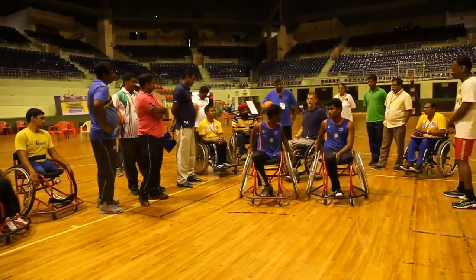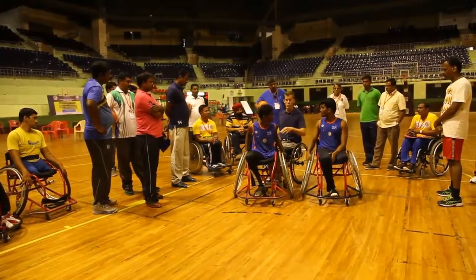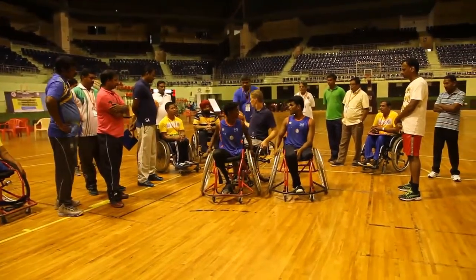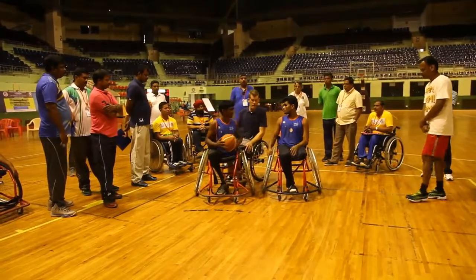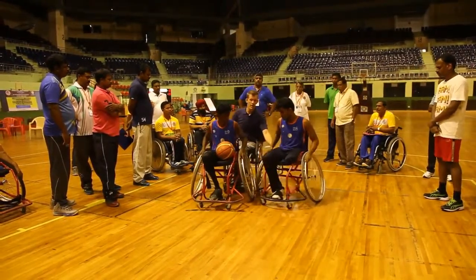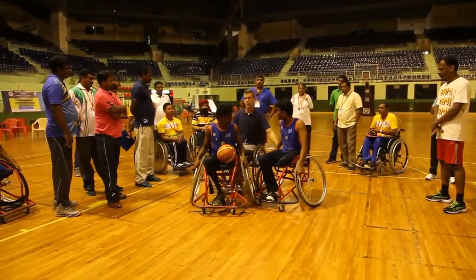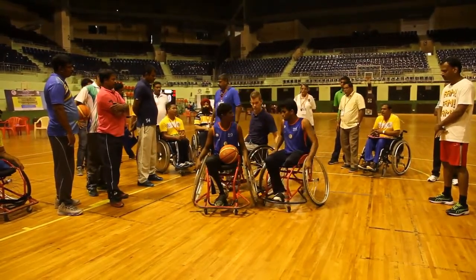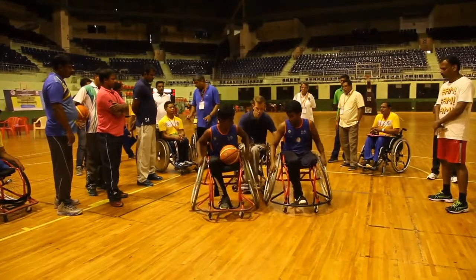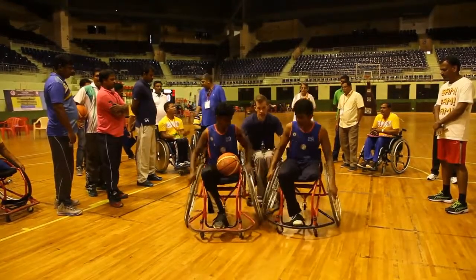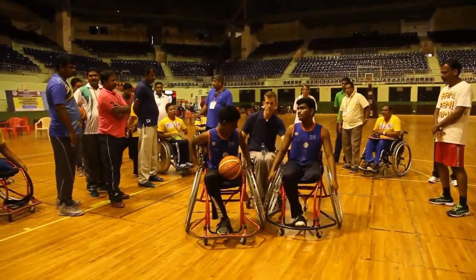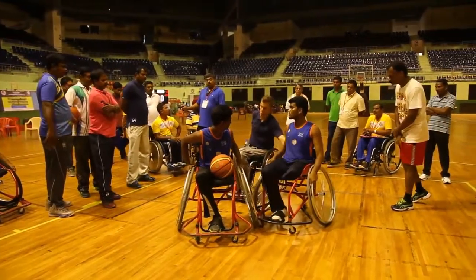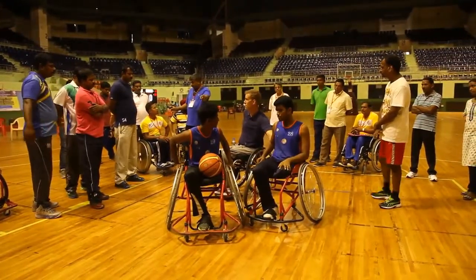So if Ramesh has the ball and Harun creates minor contact, that's going to be a foul every time. If Ramesh doesn't have the ball, both players are moving, and there's minor contact, not a foul. Unless Harun holds Ramesh's wheelchair and stops him from moving.